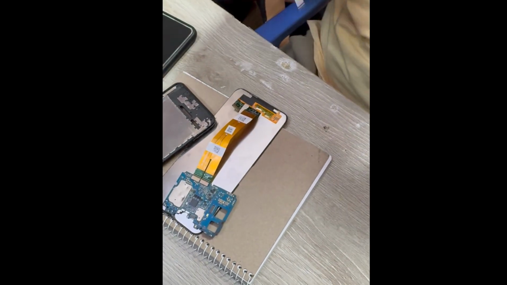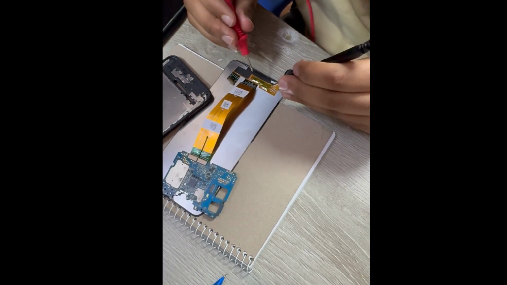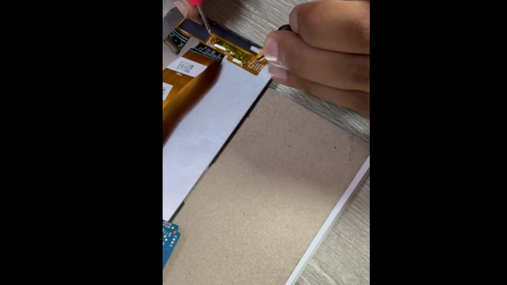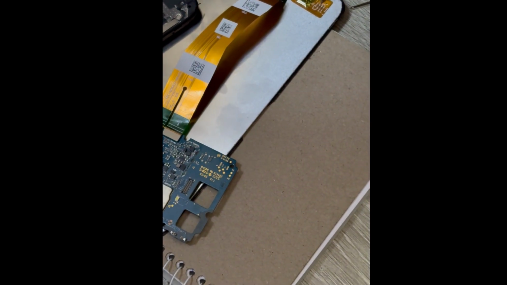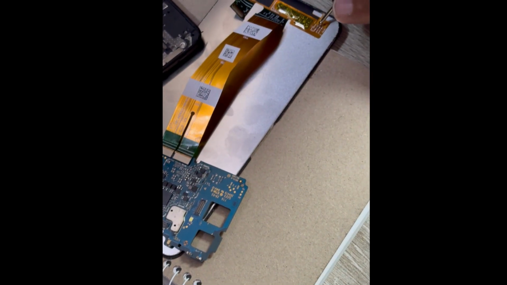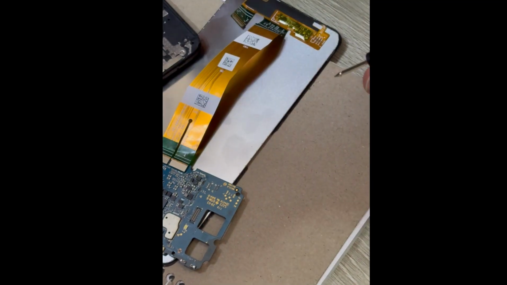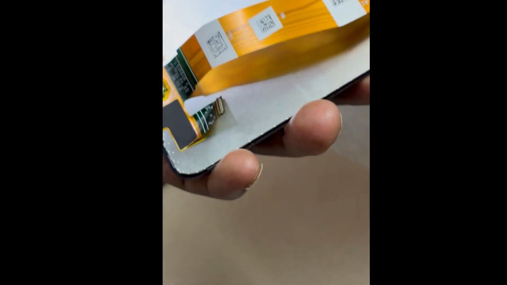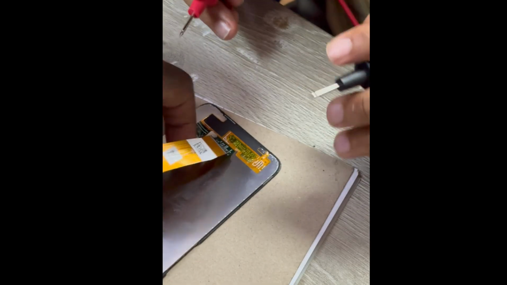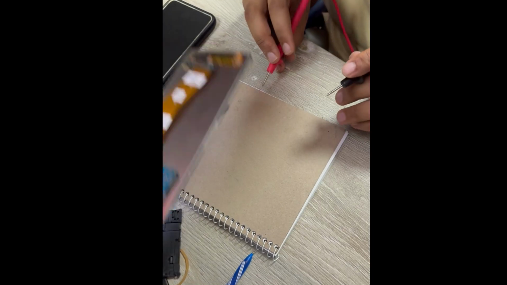Use your multimeter on continuity mode. You have identified the anode. Have you? Check for the anode. You sure that is the anode? Just a minute. Check correctly for the anode side. Check correctly. They are labeled.